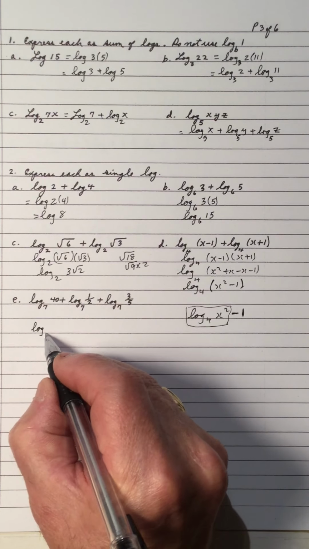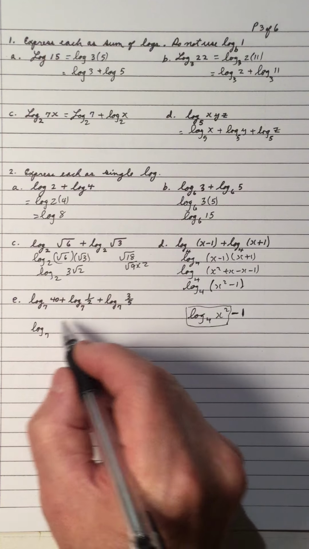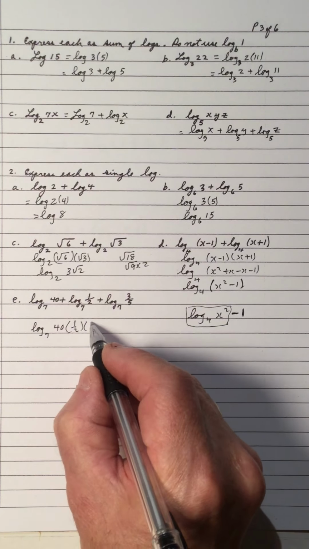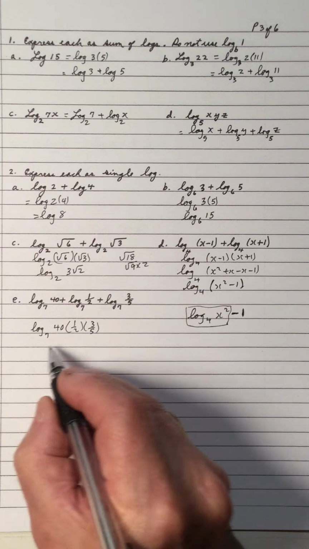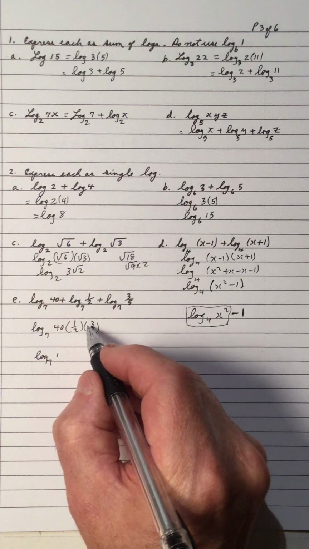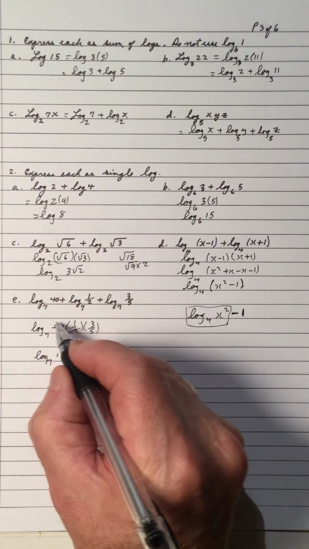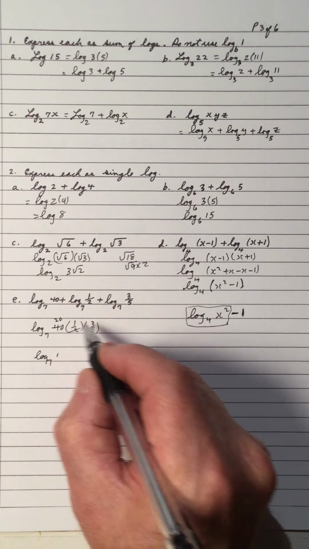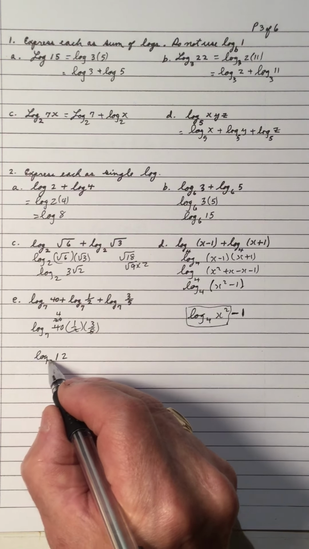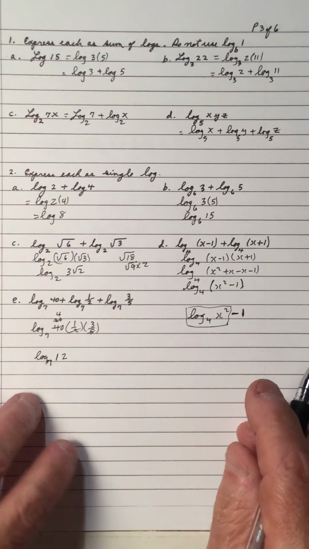And e, we have the same bases. So we have the base is 7, 7, 7. So that's 40 times a half times 3/5. So that's the log of, simplify that. 2 into 40 goes 20. 5 into 20 goes 4. So that becomes the log of 12 base 7.